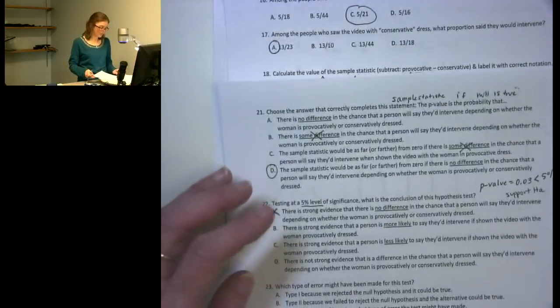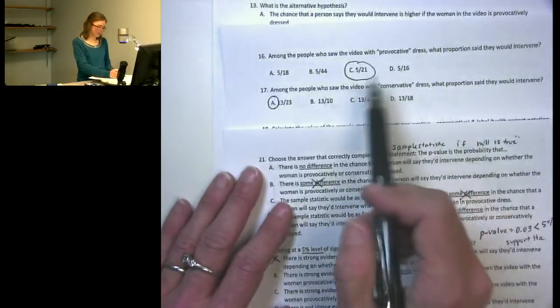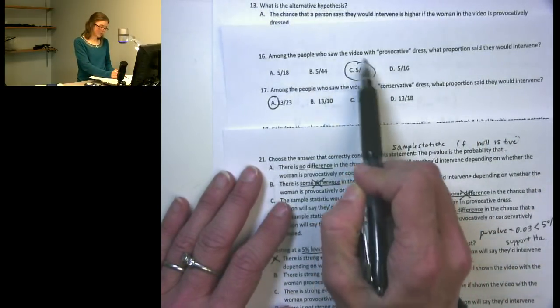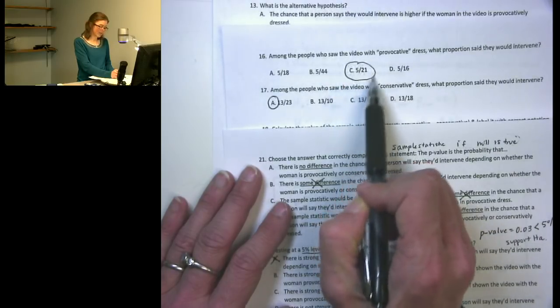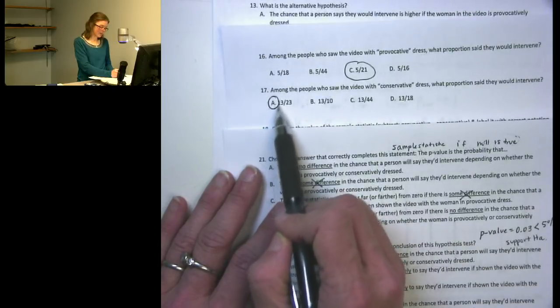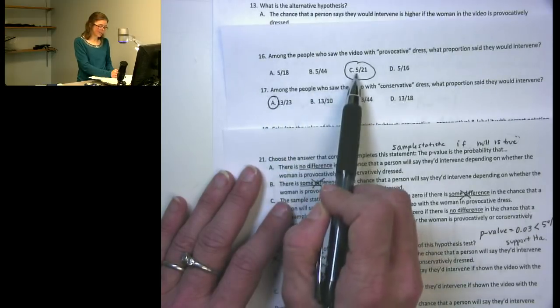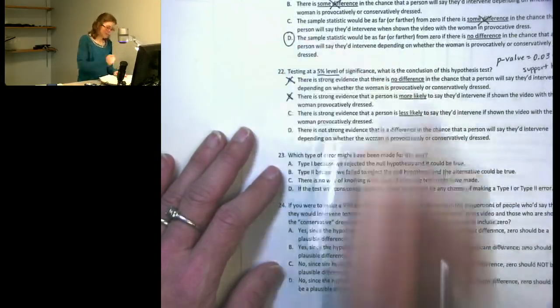To judge, I'm going to look at my sample data. The proportion who saw the video with provocative dress that said they'd intervene was 5 out of 21. The people who saw the conservative was 13 out of 23. It's clearly, if there is a difference, and we saw that there is, that people who saw the provocative dress are less likely to say they'd intervene, not more likely. Okay, so that one should be out.